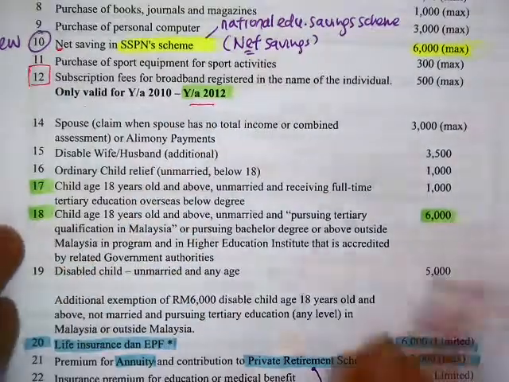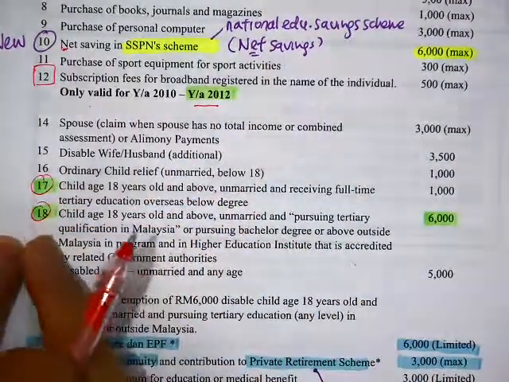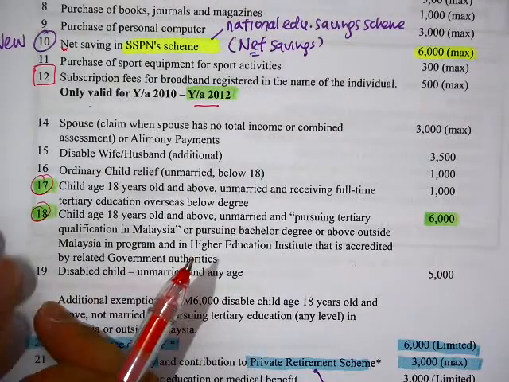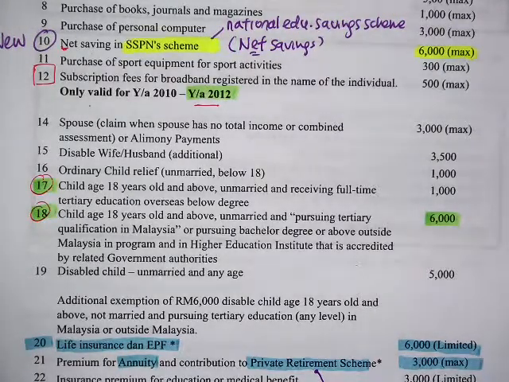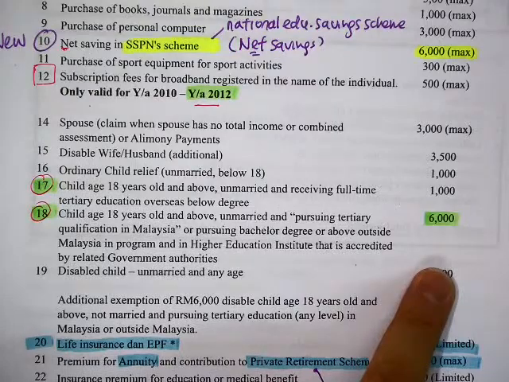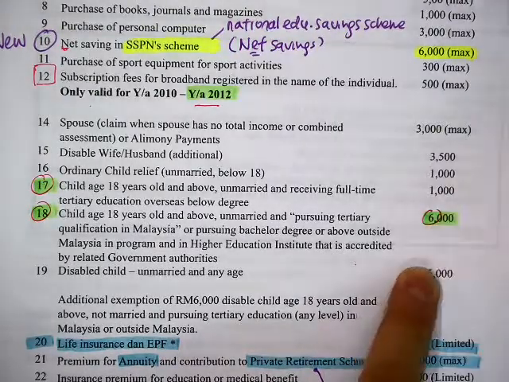Now we have new relief for child. We upgraded the child relief. Usually we know relief for child is 1,000, 4,000, 5,000, as well as 9,000. The 4,000 is given when the child is pursuing a tertiary education. You study locally, colleges, uni, 18 and above, you straight away get 4. If you study overseas, you only get 4 on condition that you do a course that's degree level and above. Now we upgrade 4 to 6. Just remember 4 becomes 6.